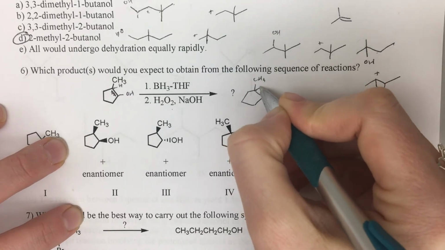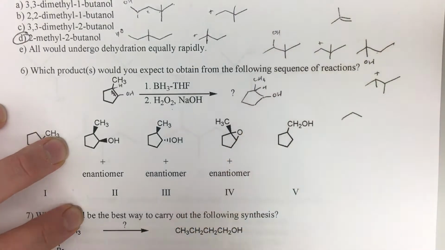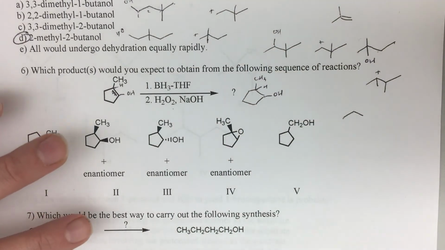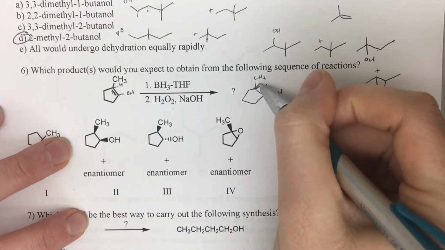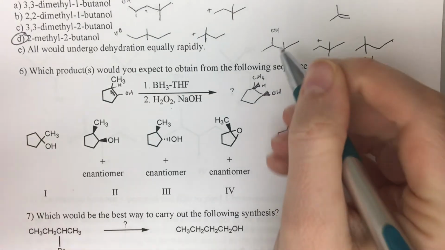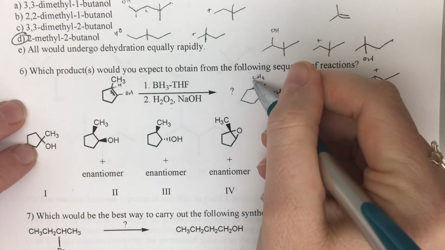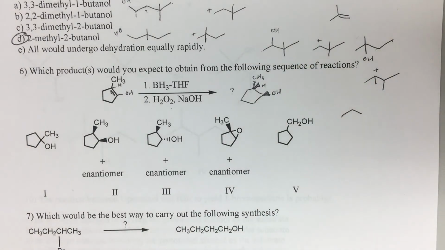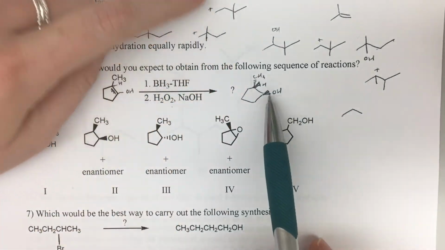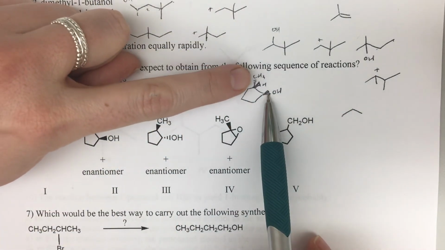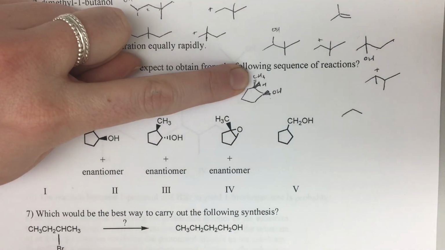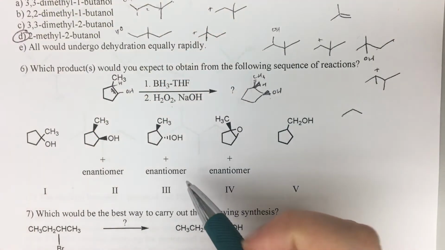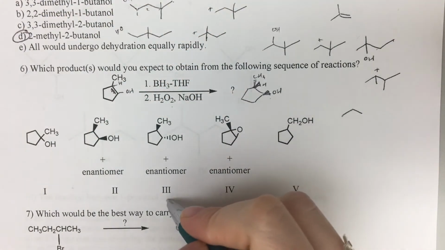So we'd end up with a structure that looks like this: CH3, H, and OH. But it's also asking about stereochemistry. So our H and our OH both need to be either wedges or dashes. It doesn't matter, they can add to either side, but they're going to add to the same side. And the CH3 will be the opposite. So that means that if the OH is a dash or a wedge, the CH3 has to be the opposite. So the right answer here is actually answer choice C.